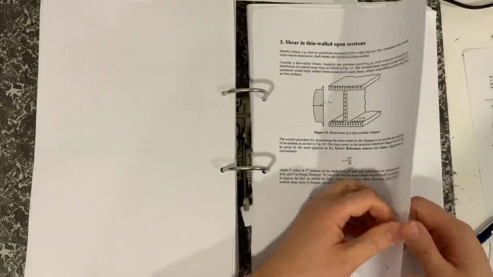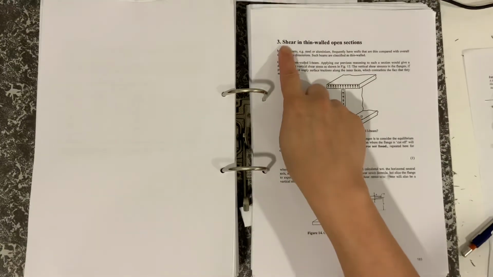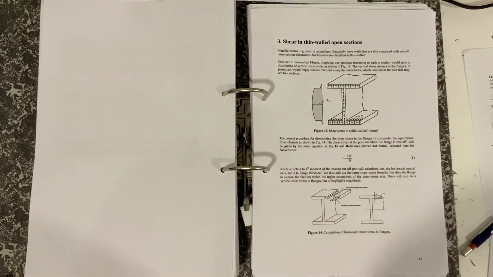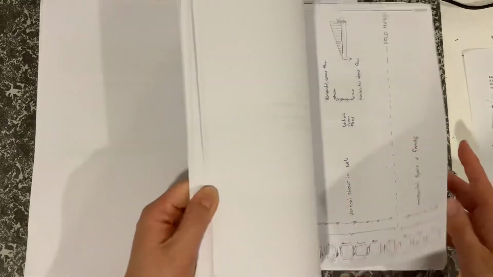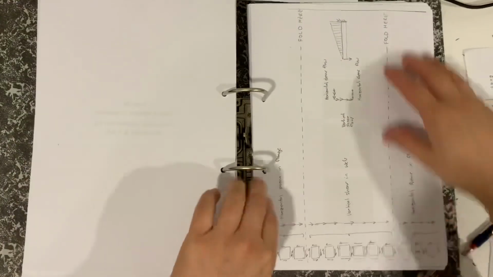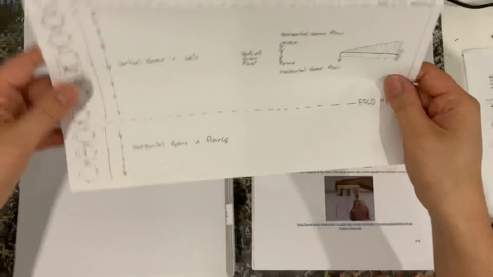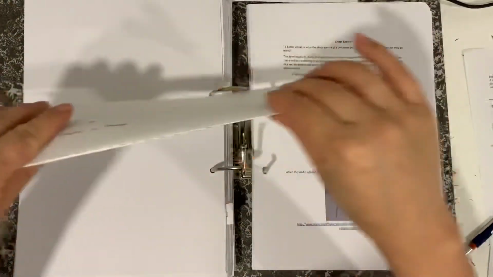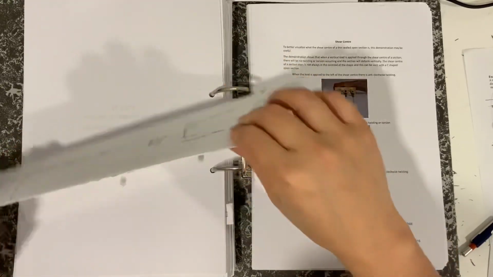So we're coming on to the topic of thin walled sections. So shear in thin walled open sections. We'll cover that next time in the last lecture on shear. But if you wanted to play with this before, here's a sheet of paper, and if we fold it, then we get a thin walled channel section, which you can see here.